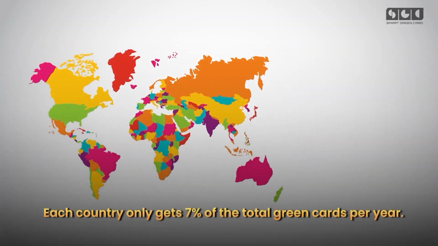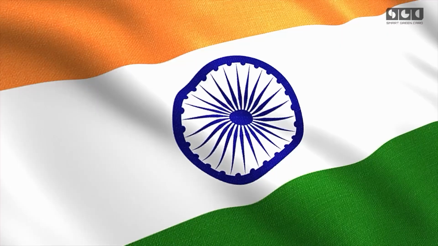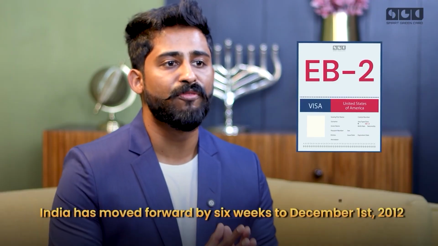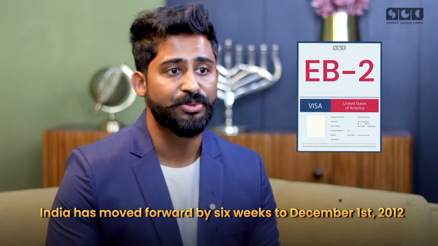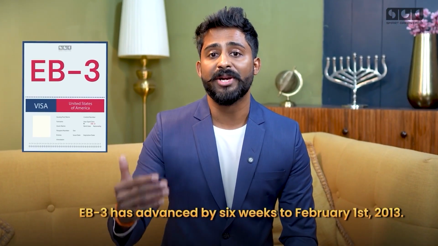But here's the tricky part. There's not enough green cards to go around because there's a yearly cap on how many can be issued. And on top of that, each country only gets 7% of the total green cards per year. This creates a massive backlog for countries like India and China, where demand is extremely high. For example, the March 2025 Visa Bulletin shows that EB2 for India has moved forward by 6 weeks to December 1st, 2012, while EB3 has advanced by 6 weeks to February 1st, 2030.